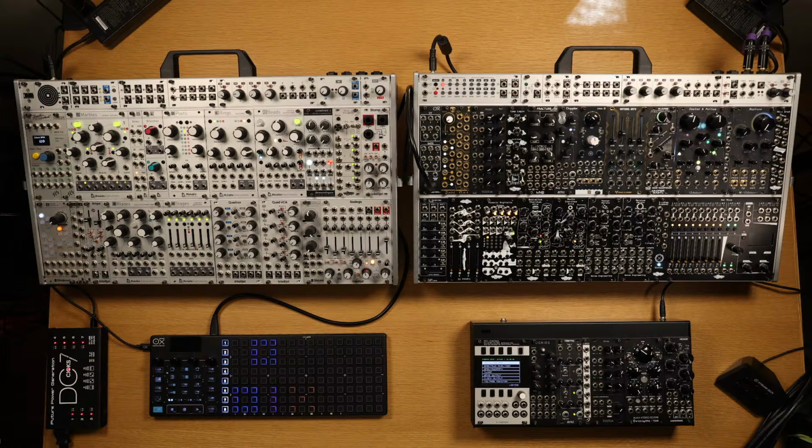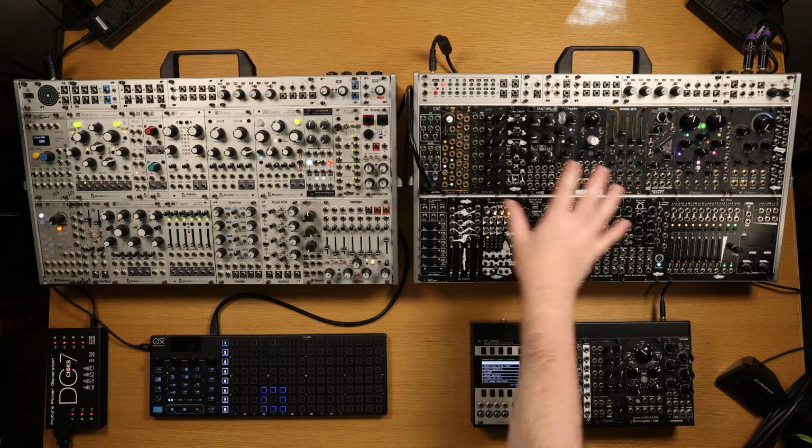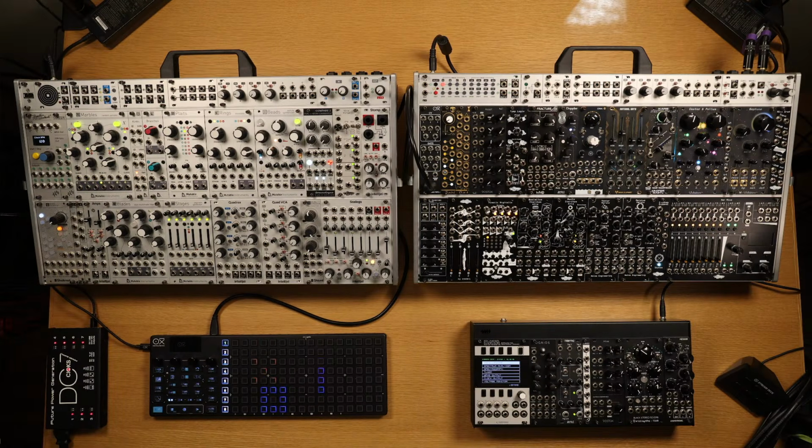So what you see here is three cases that have modules in them. I have my two big performance cases here that are purpose built for the type of stuff that I like to do. And then I have my little overflow case over in the bottom right, in which I change out the modules more often from week to week, based on what I think I might be doing. And then over here is the Oxy One sequencer.